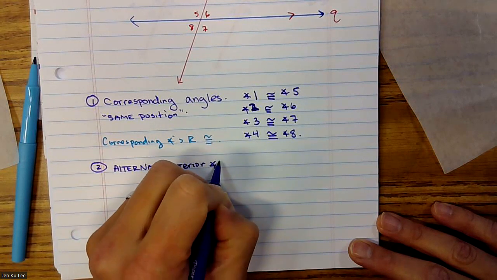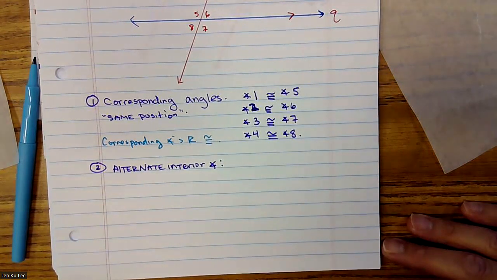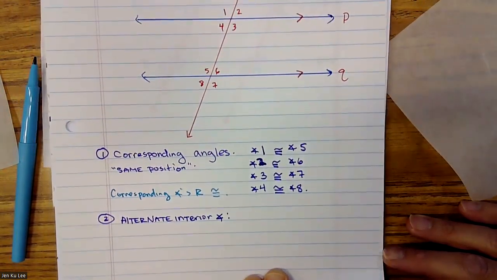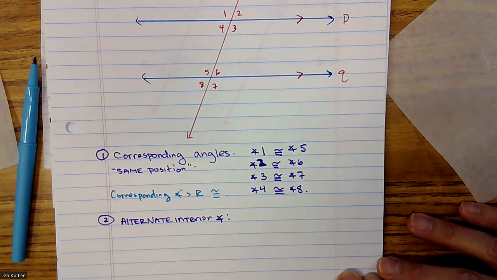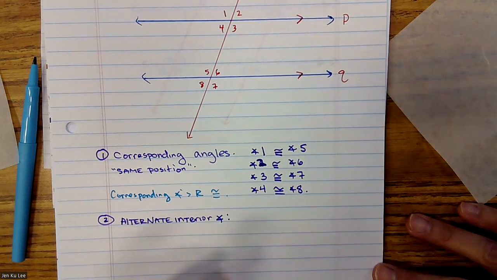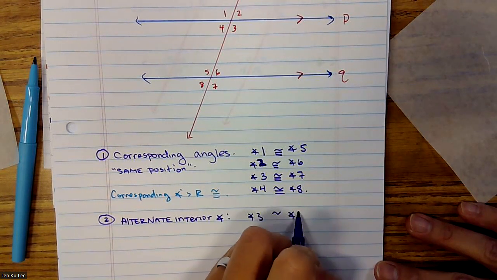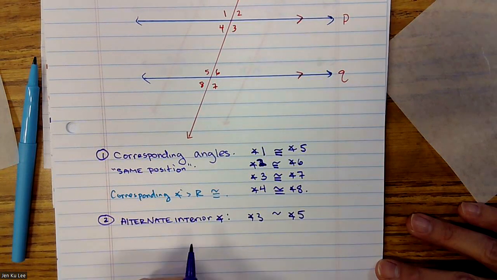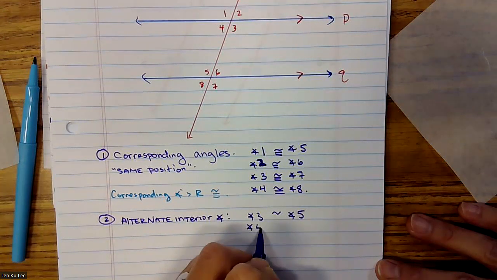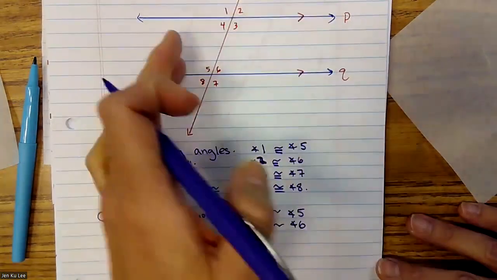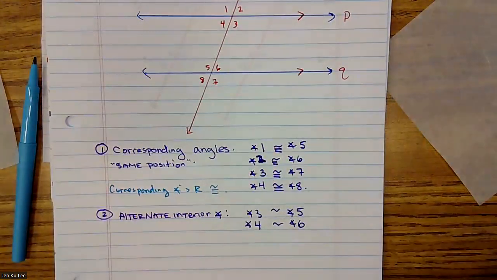All right. What are alternate interior angles then? Angle 3 and angle 5. What else? 6 and 4, right? Angle 4 and angle 6. They're on alternate sides of the transversal and they're on the inside of the parallel lines, right?